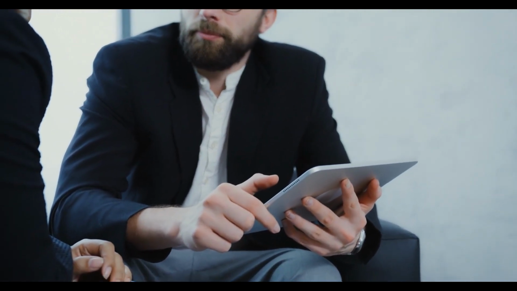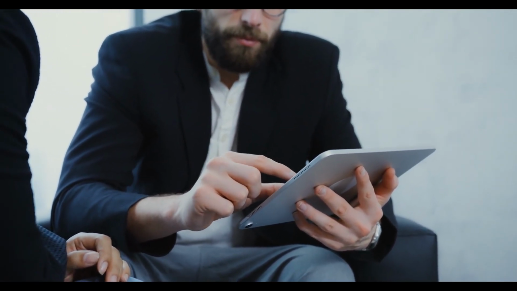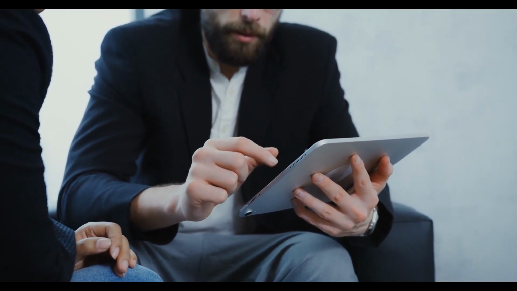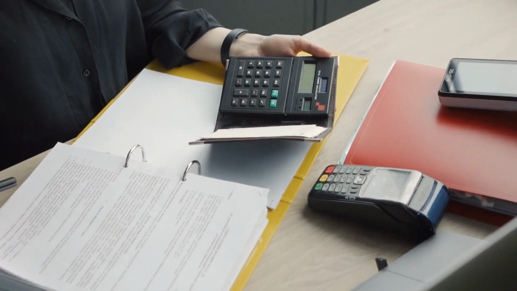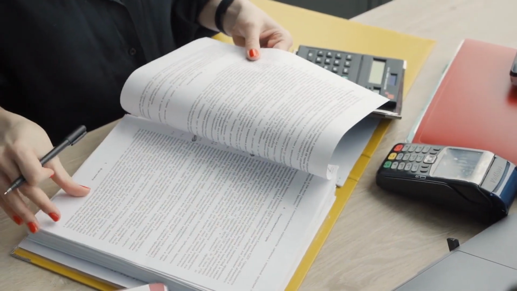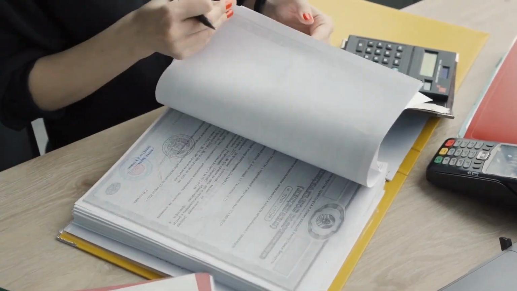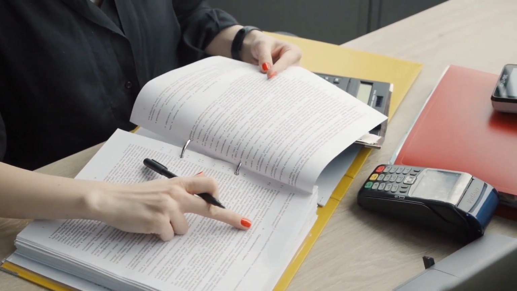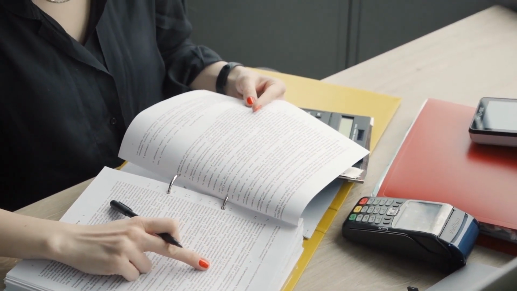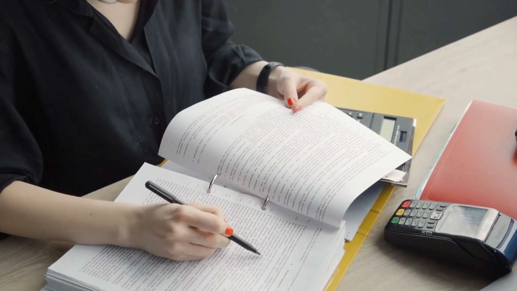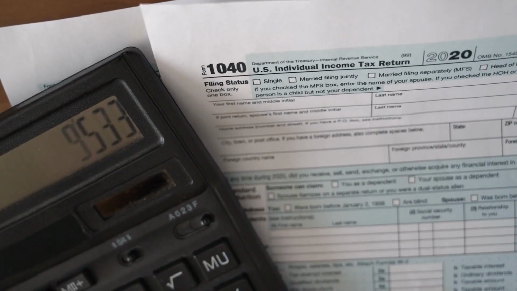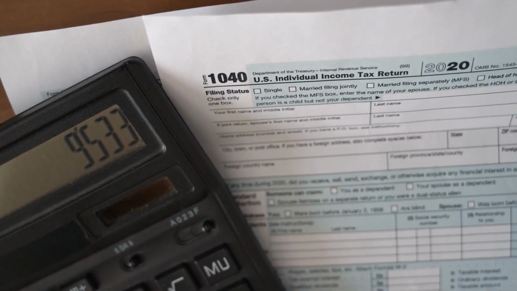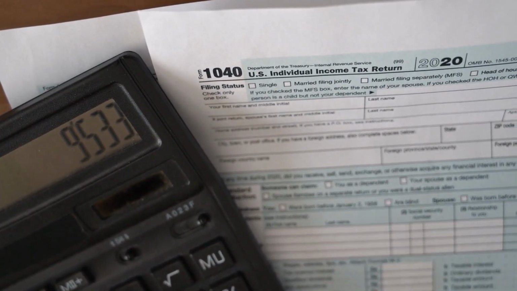To claim exemption, an LLC must check the appropriate classification box on Form W-9 and provide a valid employer identification number. Compliance with IRS regulations is essential for both payers and payees. Businesses making payments must collect accurate W-9 forms, verify tax identification numbers, and maintain proper records. Failure to meet these requirements can result in penalties and increased tax liability.